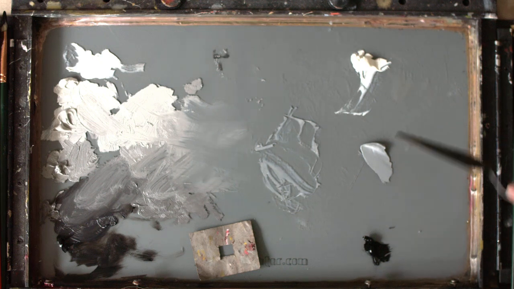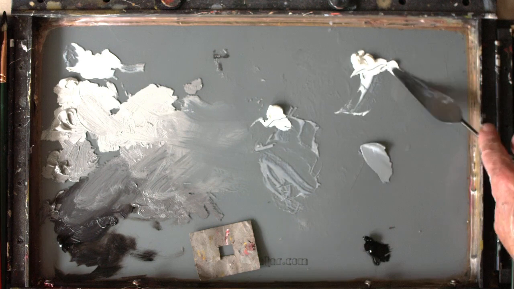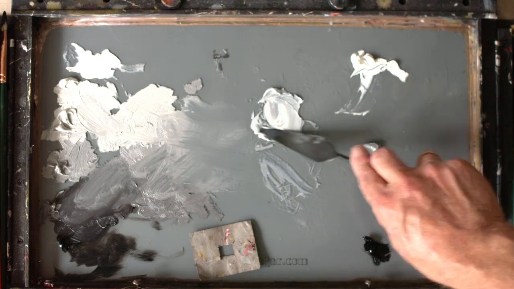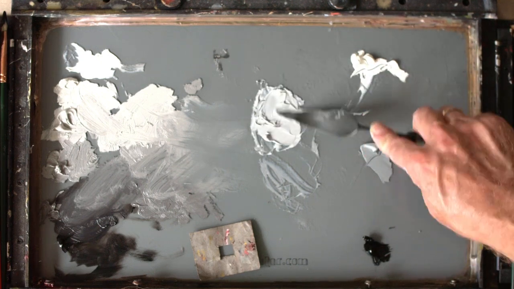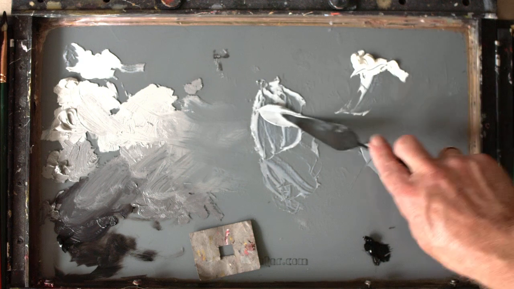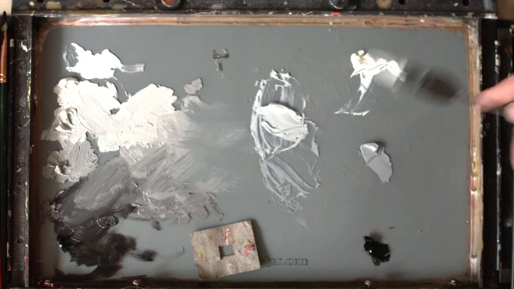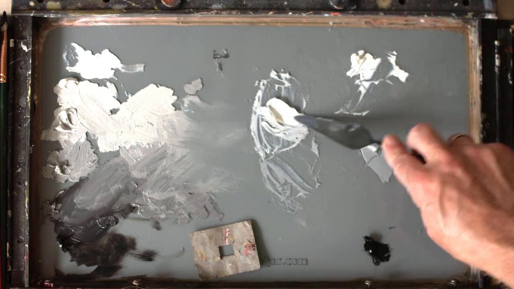And then I want something between these two. So I'll get some white. Some of this. You don't have to spend forever on this. You're looking for something that you feel is perceptually in between those two. I would say that's probably closer to that, so I'll add more white.